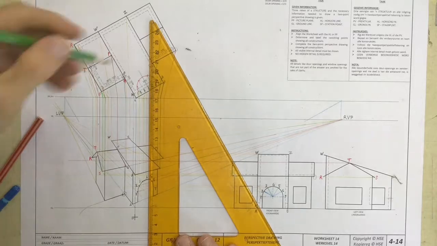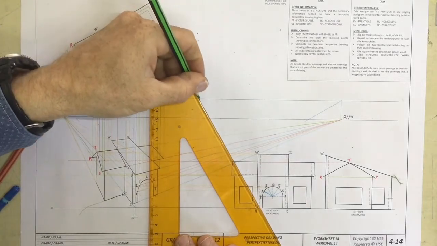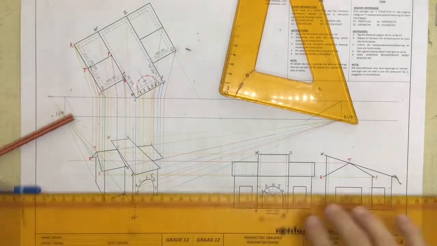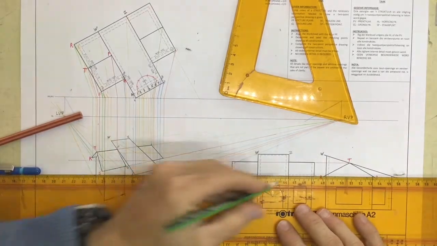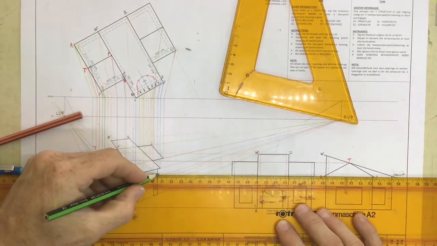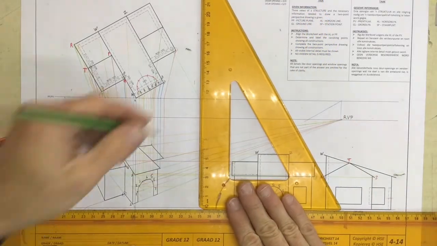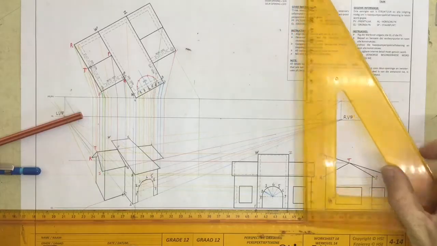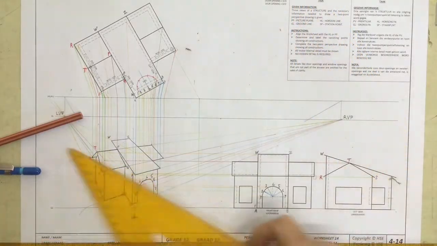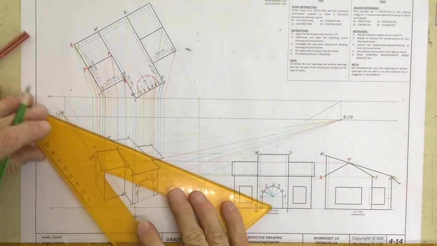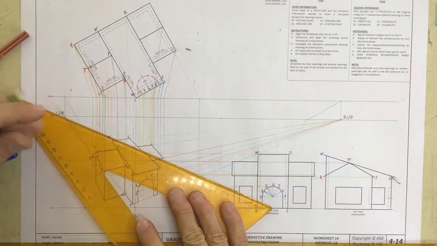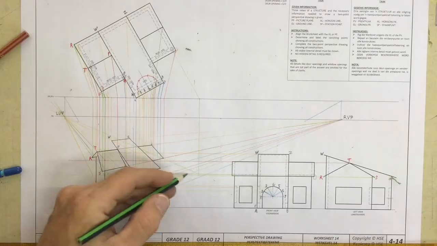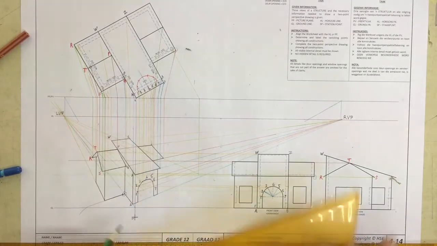Right, step number one, take a line from there going down. Step number one. Step number two, find the height of the wall, coming across over here. Step number three, drop a line down onto the top of the wall. Step number four, take a line going back from where it intersects over there, going back to LVP. There's the top of the wall, intersecting there, back to LVP.